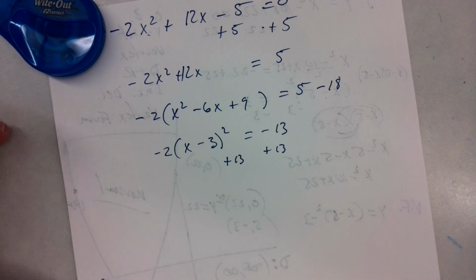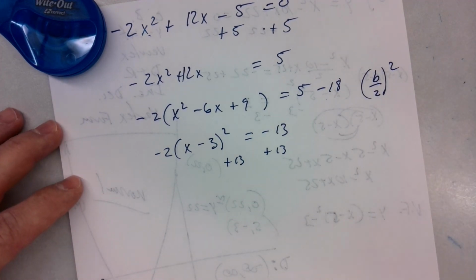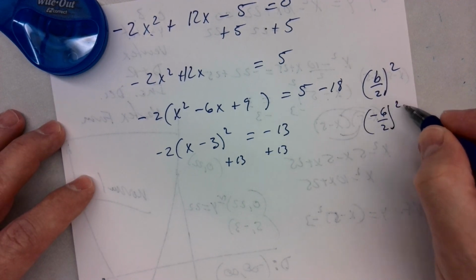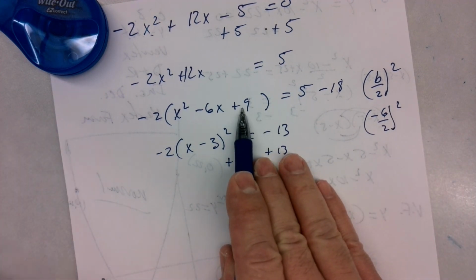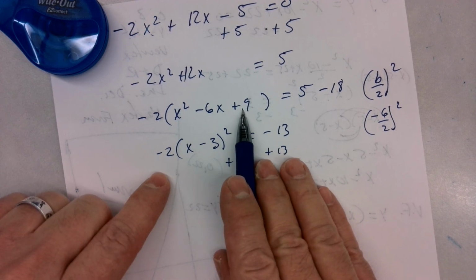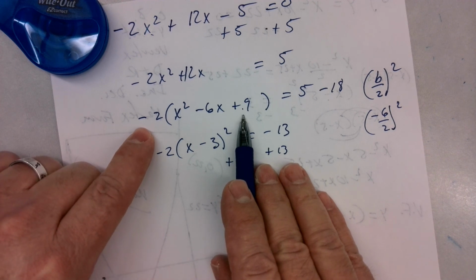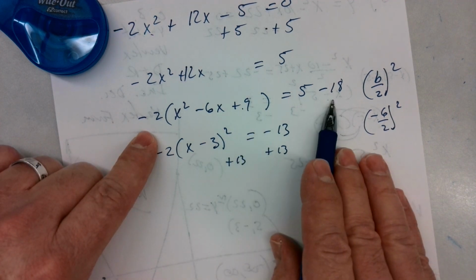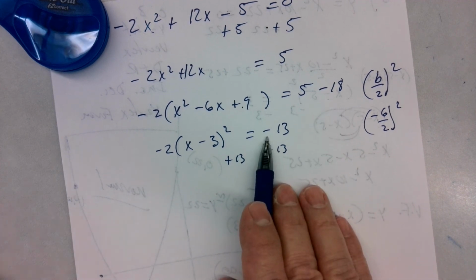Now look, you did the one thing with the b. What is negative 6 divided by 2? Negative 3. Negative 3 squared is 9, positive 9, right? But remember, I'm adding this inside parentheses, which means that positive 9 is being multiplied by that negative 2, which really makes it a negative 18. So if I've got negative 18 over here, I've got to have negative 18 over there, which I believe comes out to be negative 13.